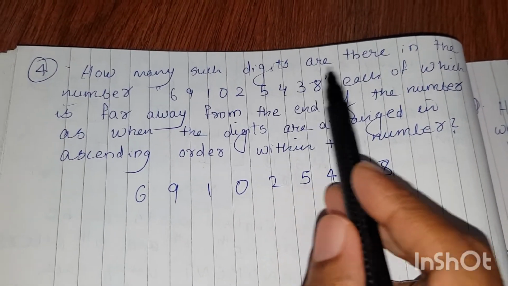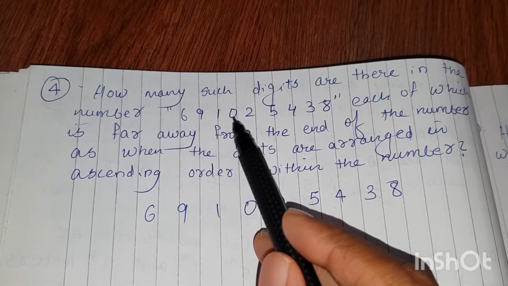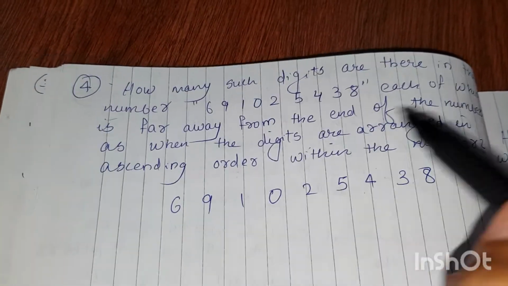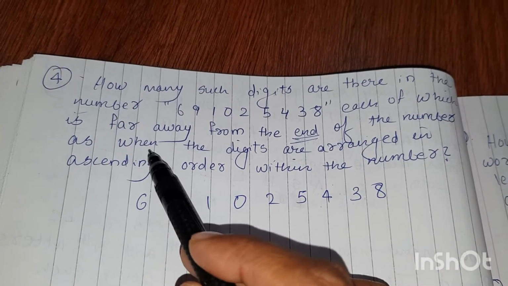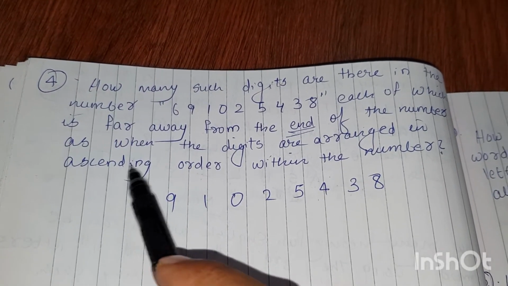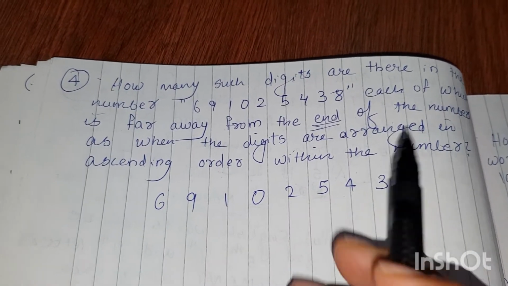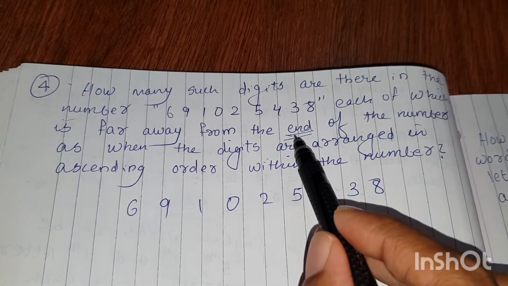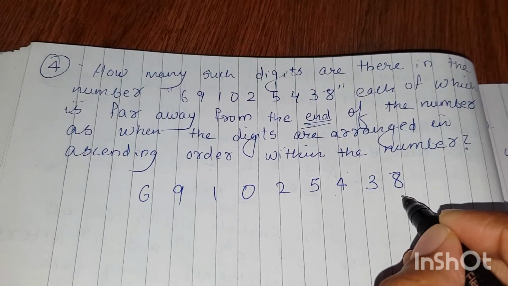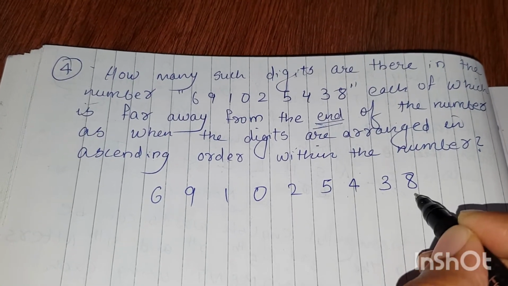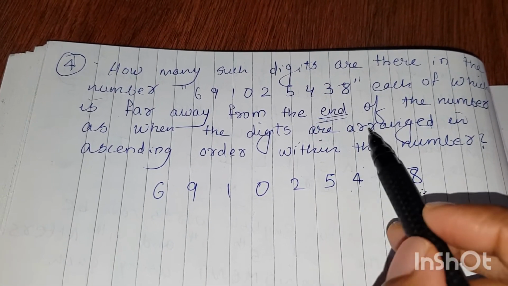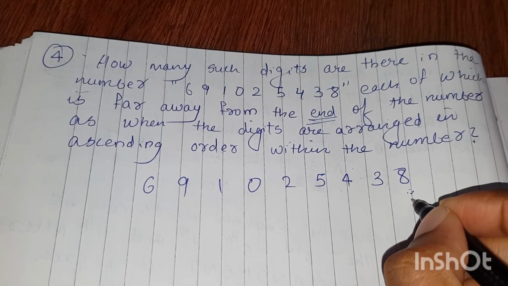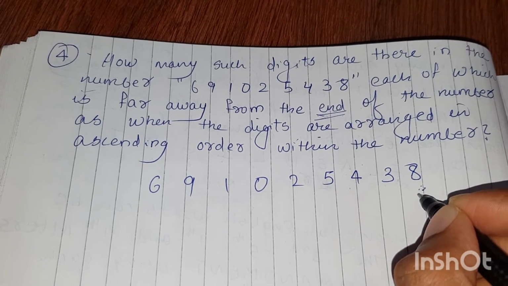How many such digits are there in the number 691025438, each of which is as far away from the end of the number as when the digits are arranged in ascending order within the number? So in these number-letter series types, you have to read the question carefully. Here, from the end of the number, that is from 8, from right onwards, you have to arrange the digits in ascending order according to this number. Ascending order means from smallest to largest.